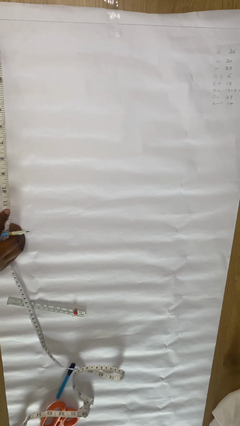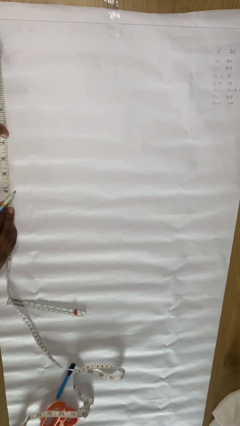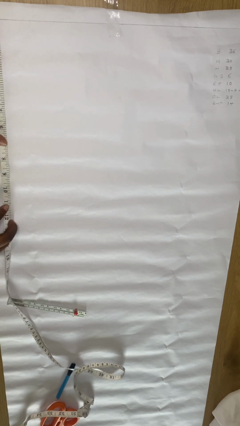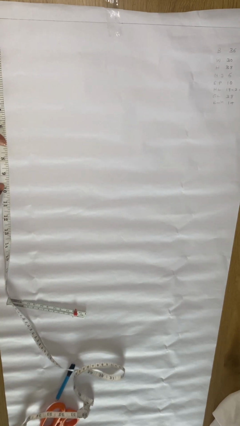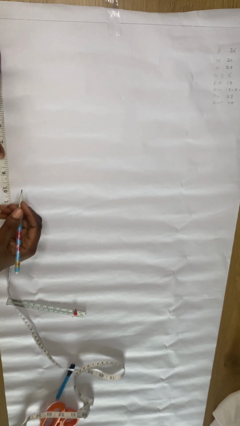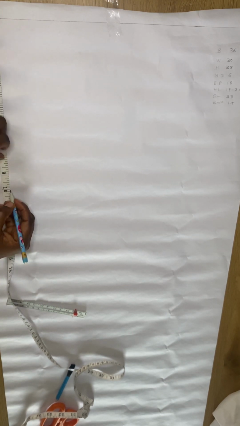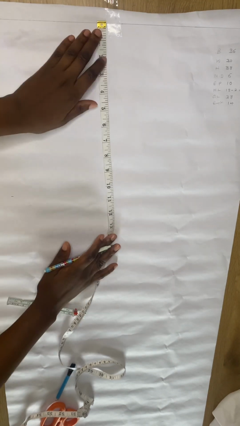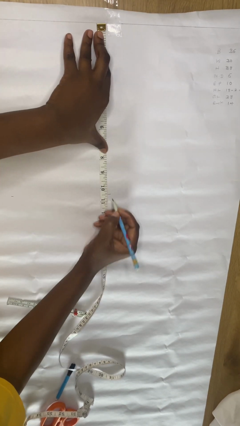So first and foremost, my bust point is 10. Sorry, I made a mistake. Bust point is actually a length measurement, a measurement you take vertically. It's 10, so we'll be adding 0.5 to it. That makes it 10.5. So I'll mark out my 10.5.